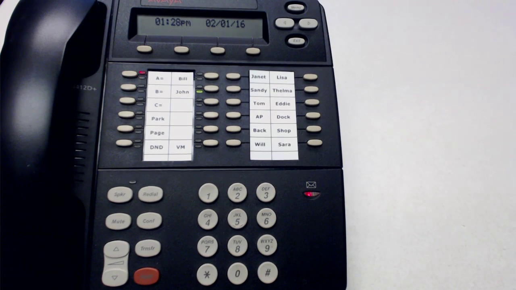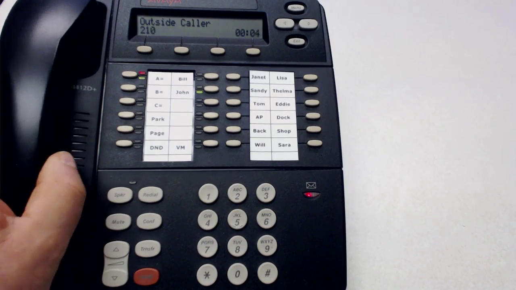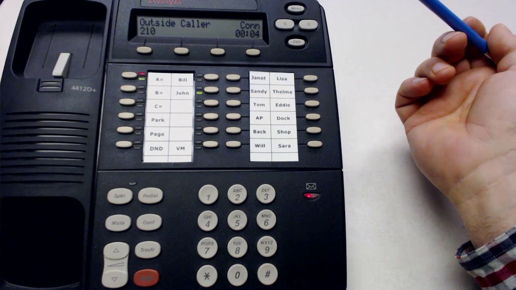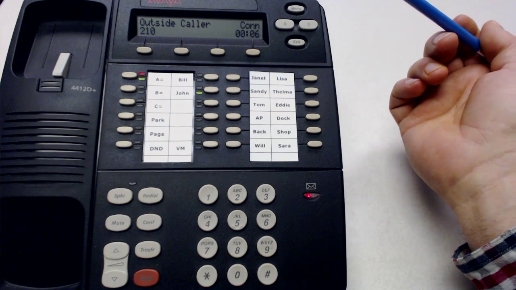If someone were to call in, the phone works as it usually does. And when you're talking to them, you'll see that you do have a timer that works with the phone call, how long you're on the phone call.